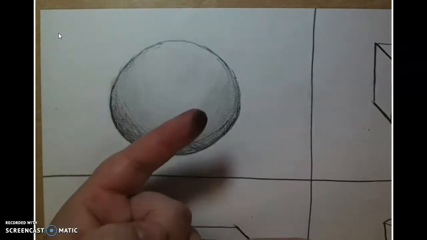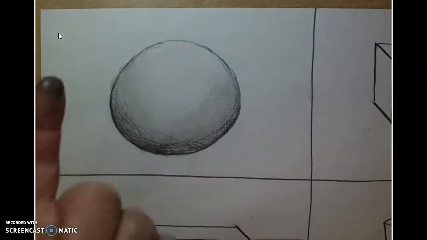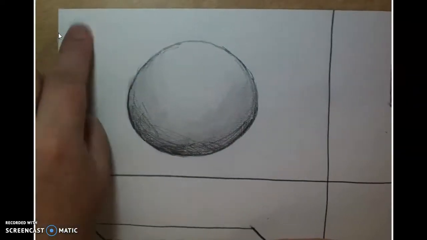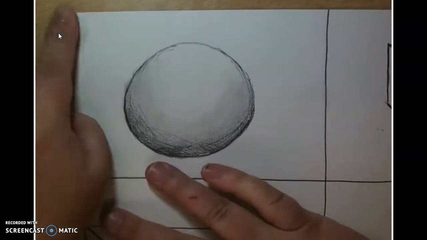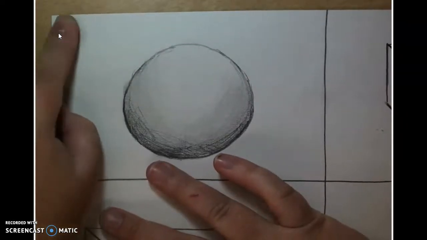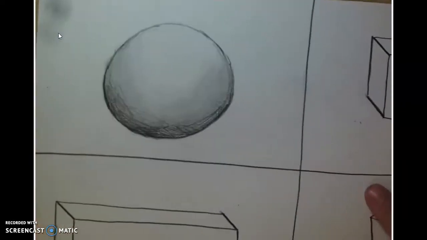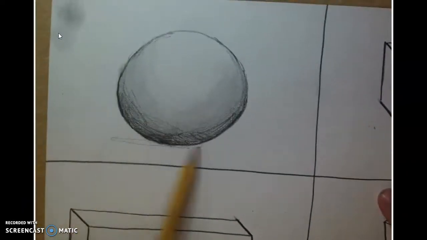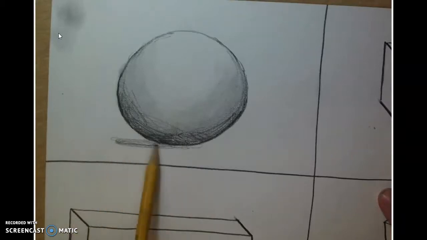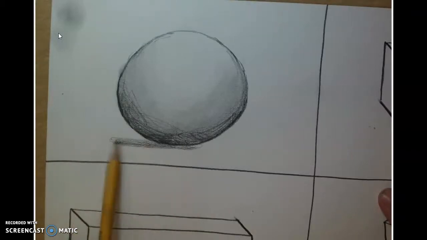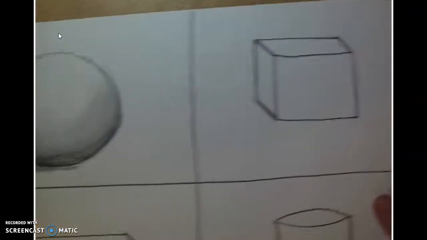And it does leave your finger a little bit dirty. You know what I do? I just take a clean part of my paper and I clean my finger off there. If you want to add a shadow on the ground, you can, just to make it look like it is sitting on something. But you don't have to.